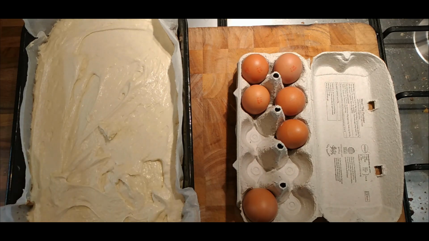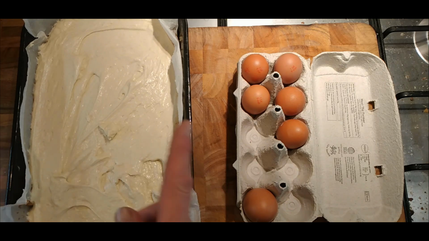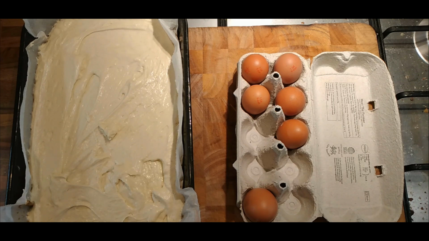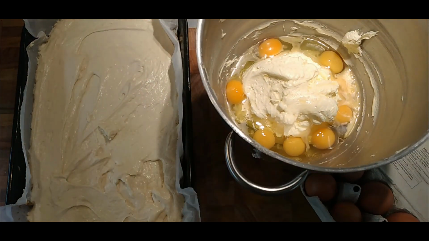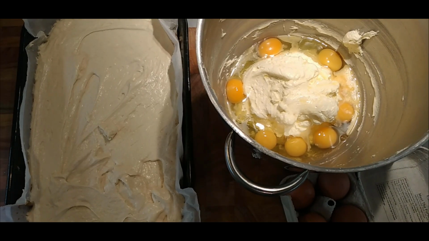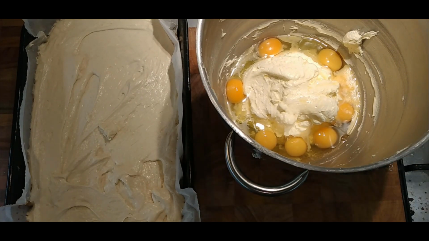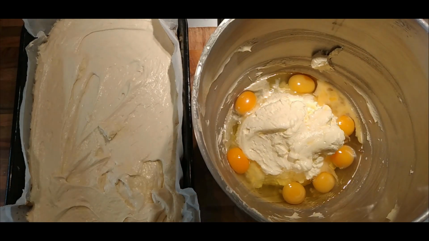Possibly. So I was thinking, well, there is a slight difference in egg size. So I wanted to do a comparison of a 442 recipe, which is this one, and then we're going to actually weigh the egg recipe because of these different size eggs. What I did first was I creamed the butter and the sugar together, and then added the egg weight to that.